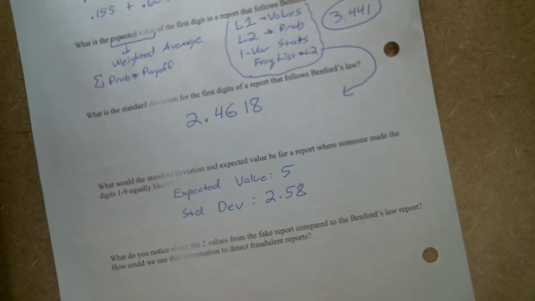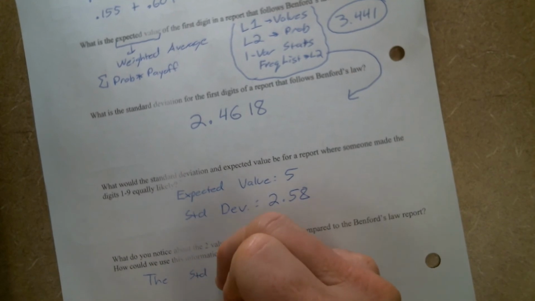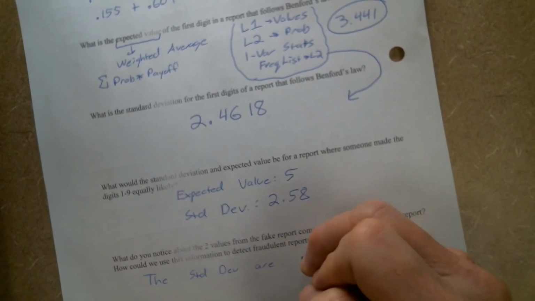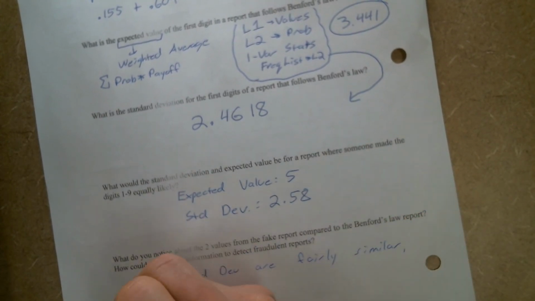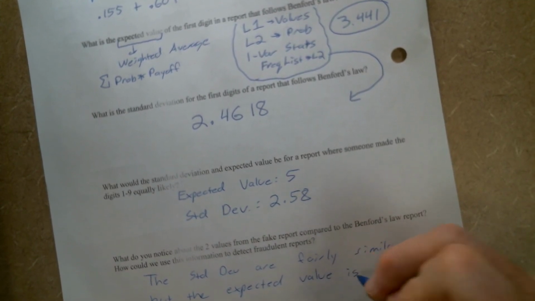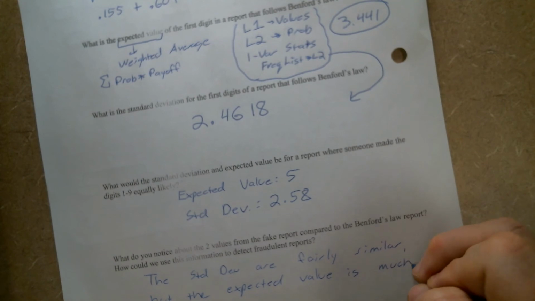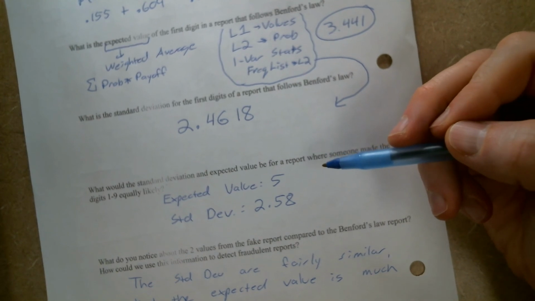So what do you notice about the two values from the fake report compared to the Benford's law report? How could we use this information to detect fraudulent reports? The standard deviations are fairly similar, but the expected value is much higher. All right, 3.4 all the way up to 5.